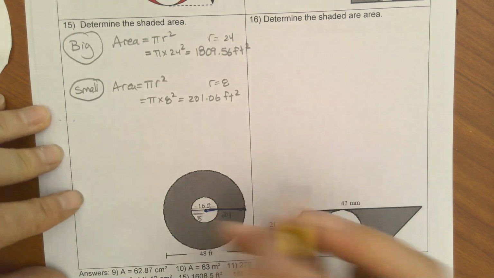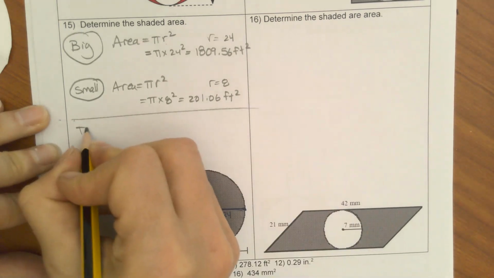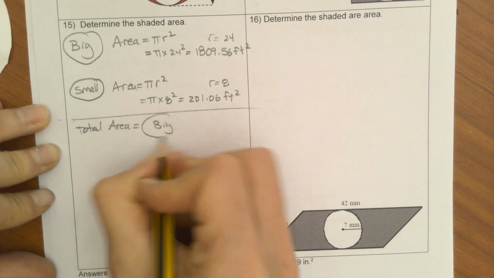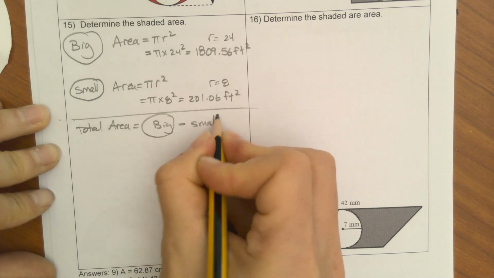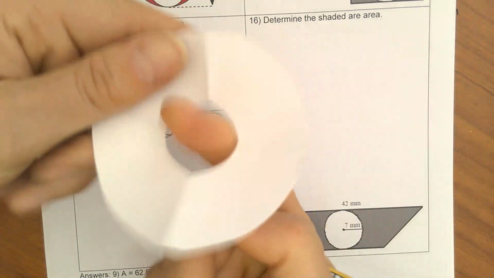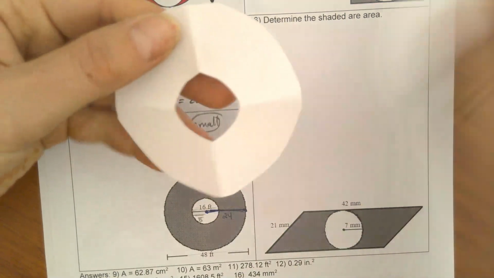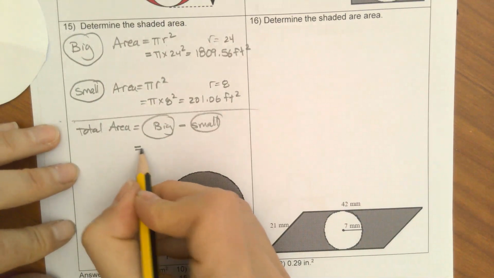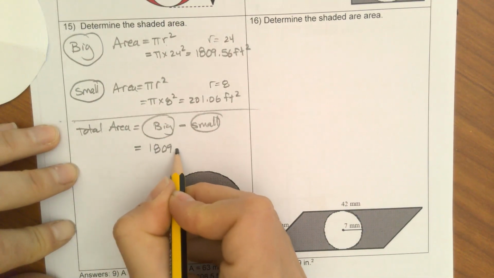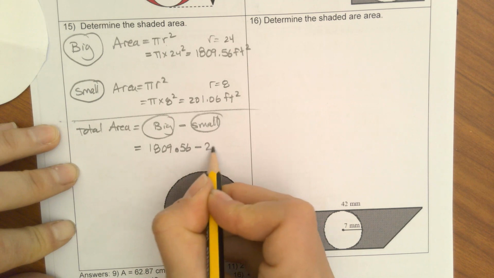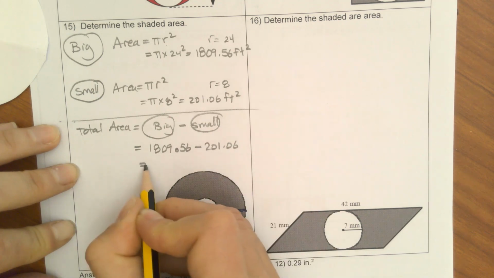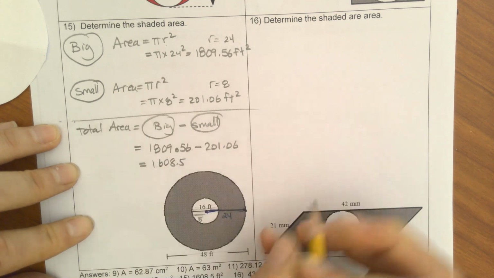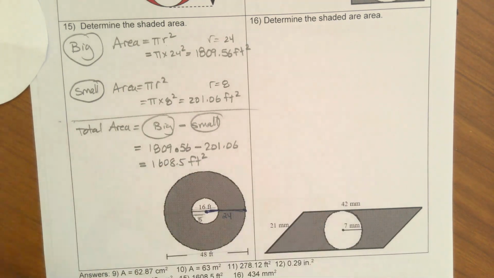Now if I want my total area, it's equal to my big circle minus the small circle. And why do we subtract it? Because there's a hole. We have to take it out. We have this small circle and we take it out, so we have to subtract them. So that's equal to, and it's feet squared.